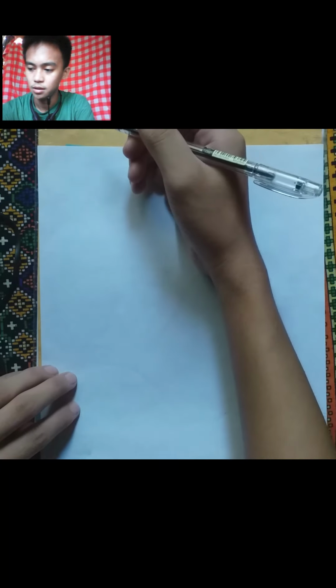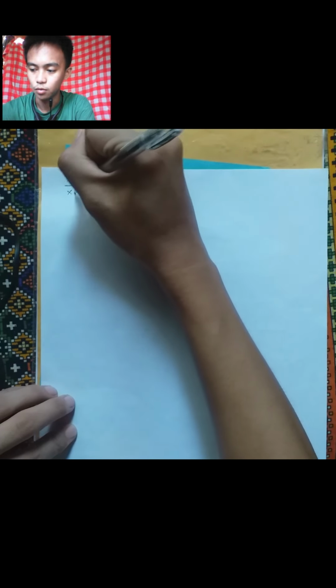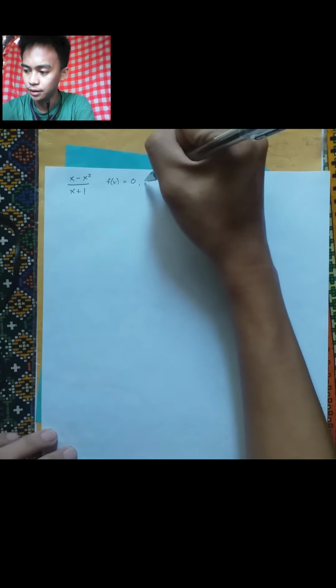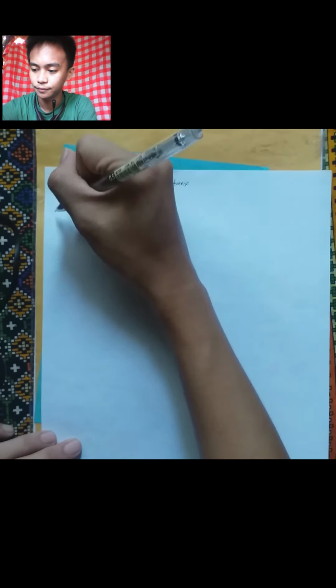The problem is x minus x squared over x plus 1. Values of x are 0, 1, and 1/2, and tangent x. First, we're gonna solve the f of x is equal to 0.